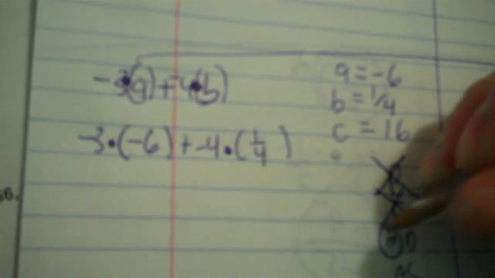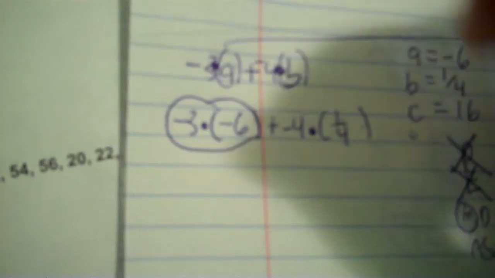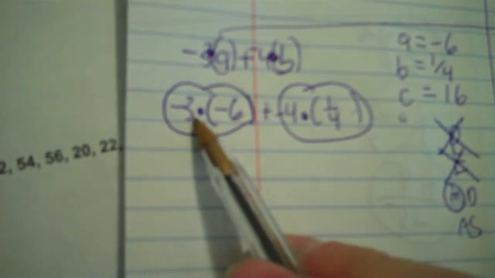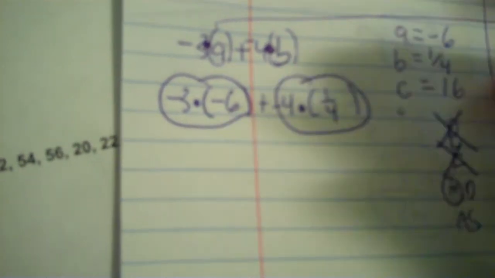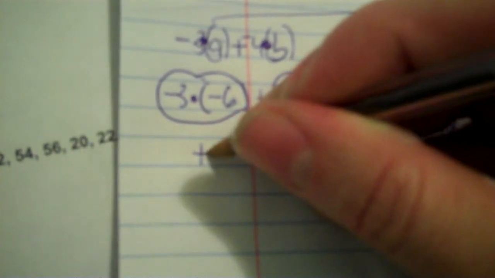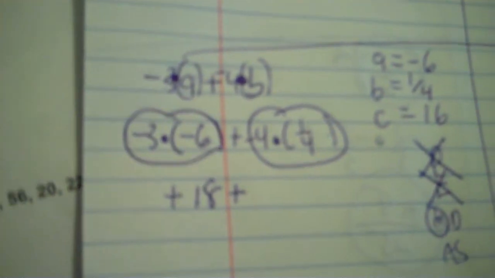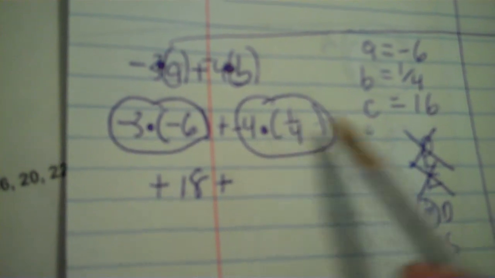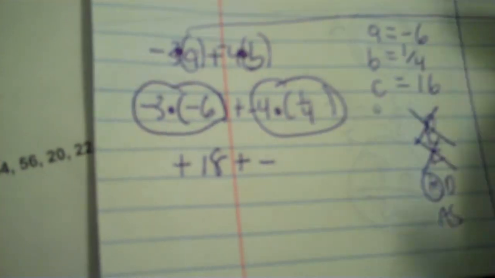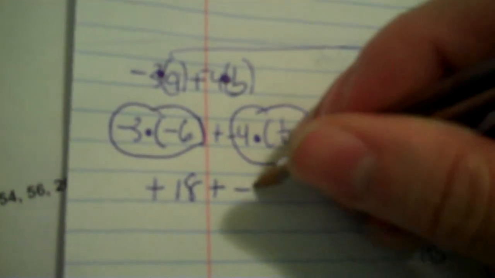Multiplication, you bet. You got dots, so circle the dots, what you're multiplying. Negative 3 times negative 6, it's a negative times a negative, so that's a positive, and that's 18. Plus. And then I come over here, I take negative 4 times 1/4. It's a negative times a positive, so it's a negative. And 4 times 1 over 4, I got 1. Okay? There is no division.